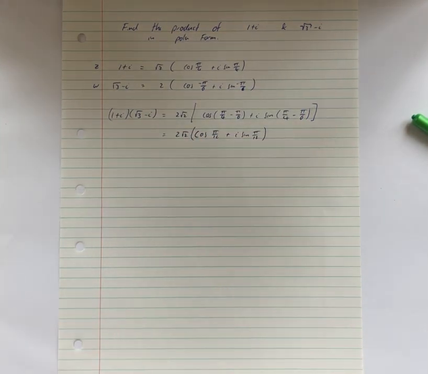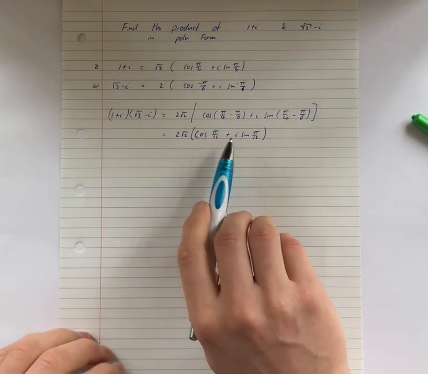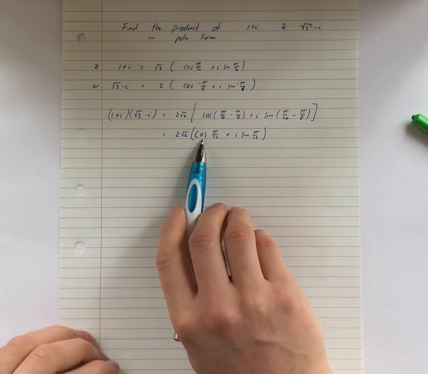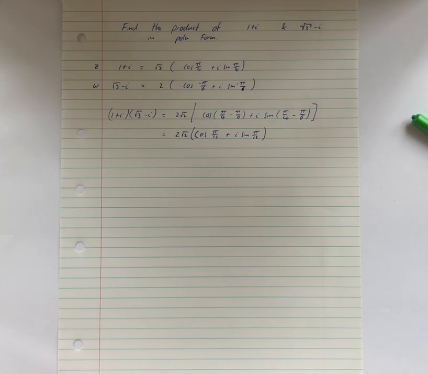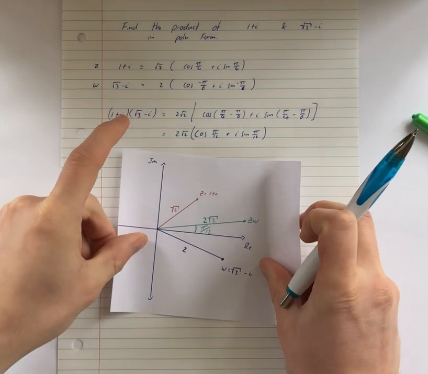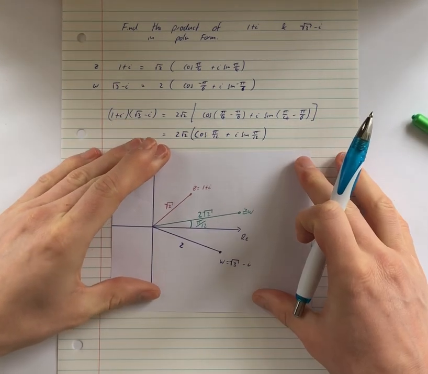And that's what we get in polar form. And then that's actually quite easy to graph, because you know your argument is pi on 12, and you can easily find it. I'll just show you. You can easily see how that multiplication has worked.